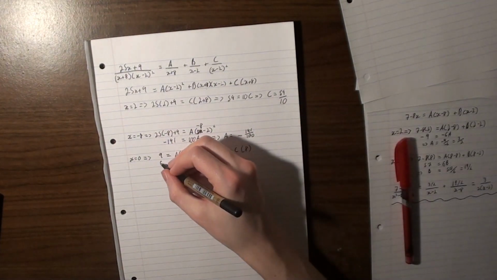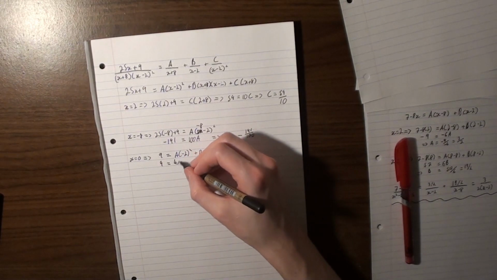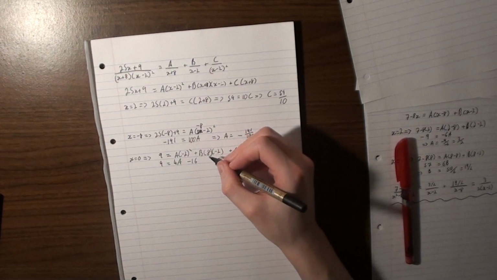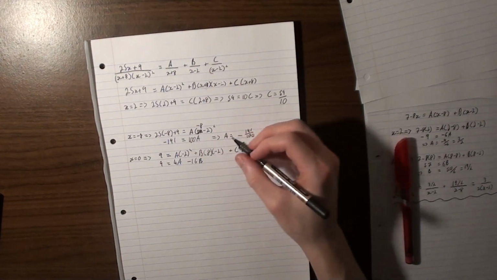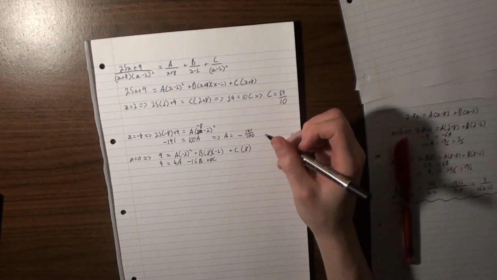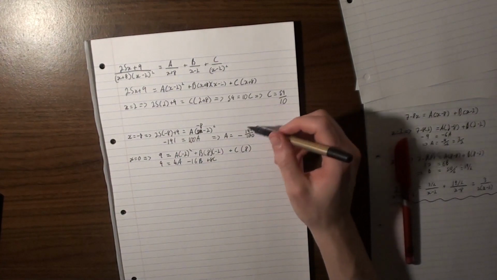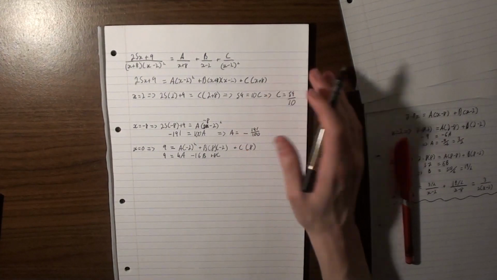So neaten up a little bit, it's going to be equal to minus 2 times 0, so it's 4a minus 16b for 8 times minus 2, plus 8c. But I know values for a and c, so that can leave b alone, and that can be the one variable that I actually solve for.